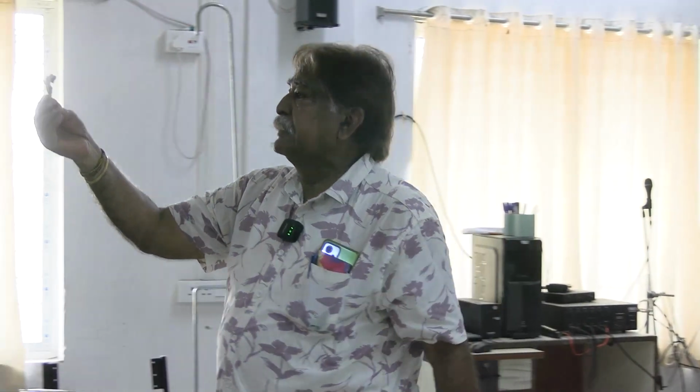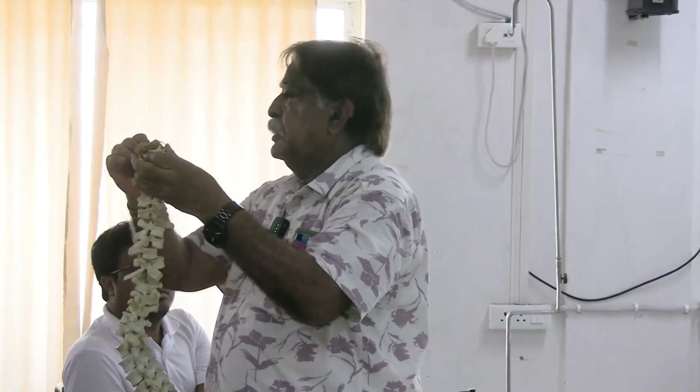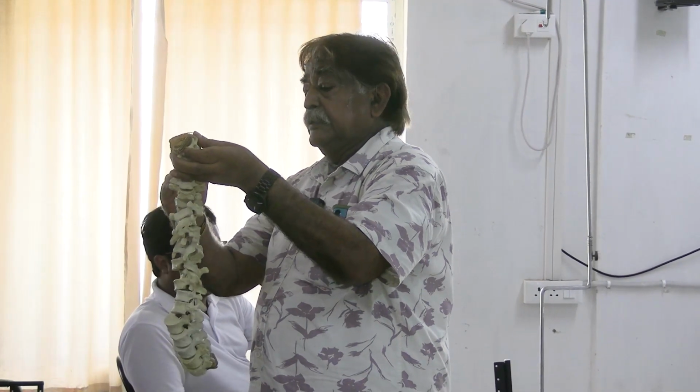Now, this is the 7th cervical vertebra. These are all atypical. Okay. The rest: if you are given this, you count from the first cervical, second cervical, third cervical, fourth cervical, fifth cervical, sixth cervical. Please circulate, please see, please see.